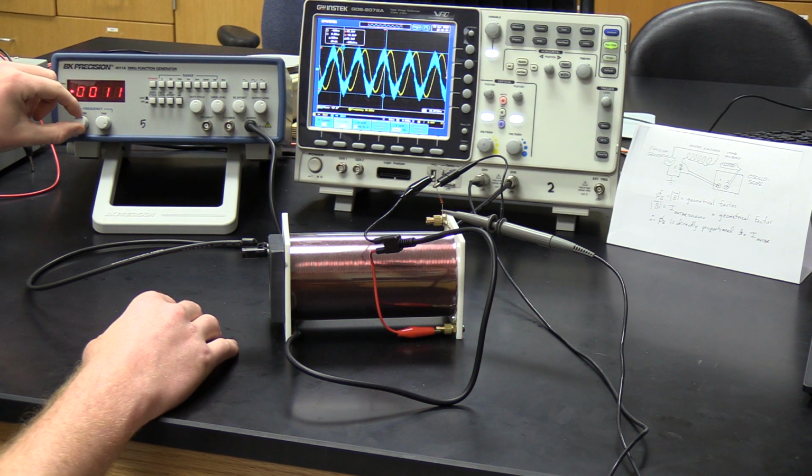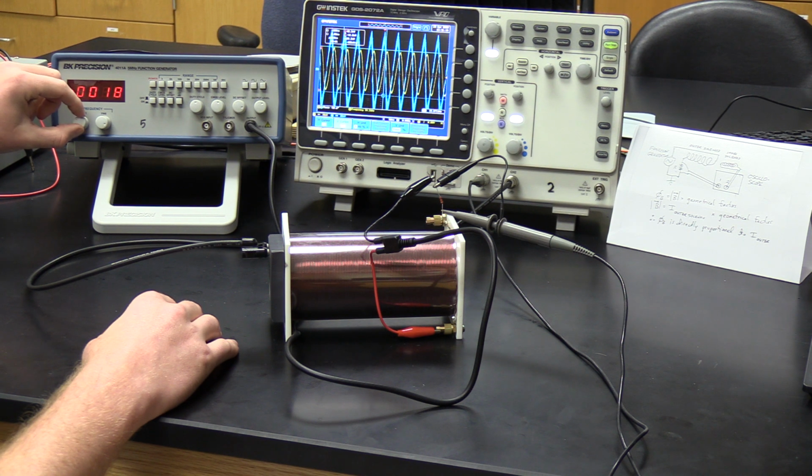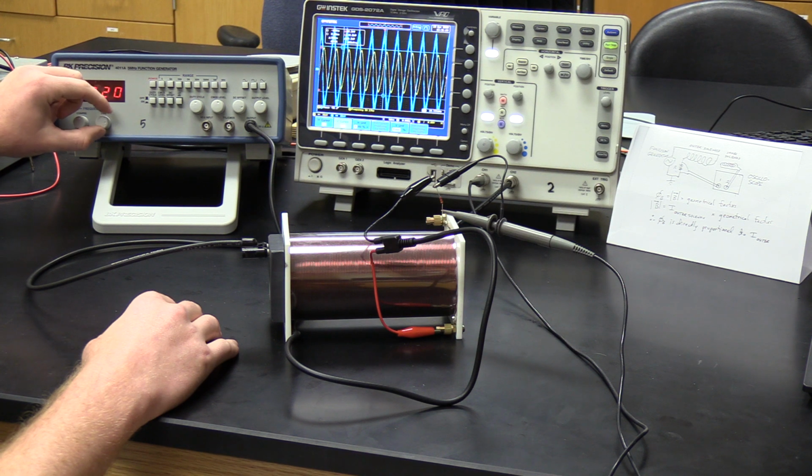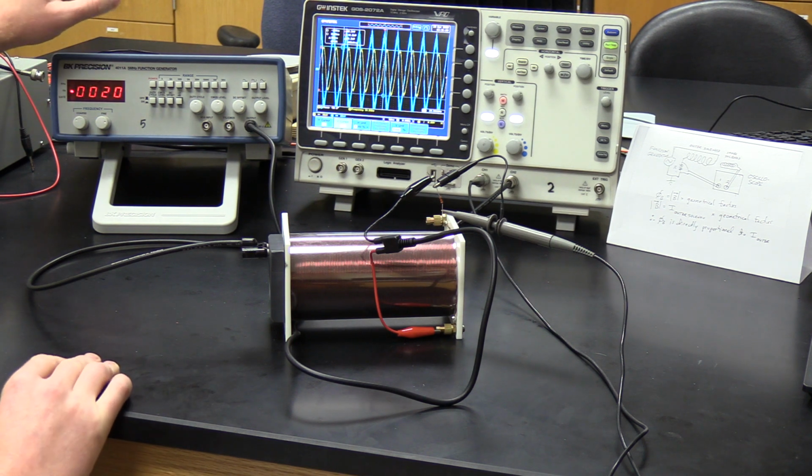And I'll increase the frequency. I'll double it. We're going to explore a wide range of frequencies, so I'll probably use sort of a logarithmic scale and double things instead of adding a set amount every time.